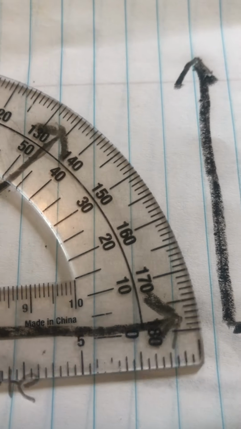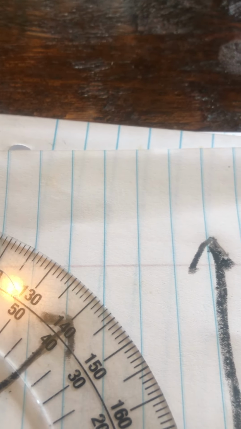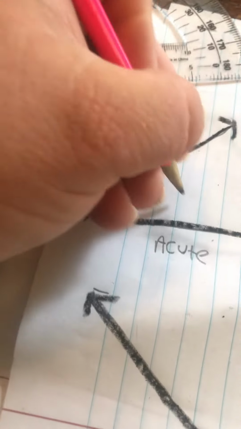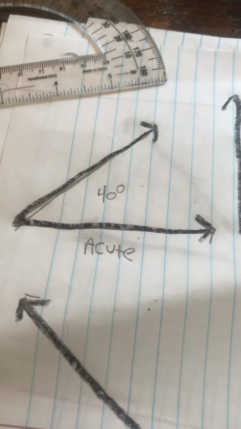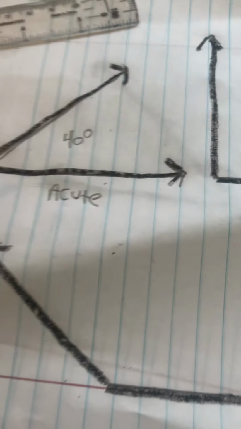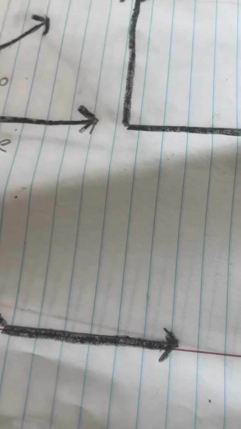You got your vertex lined up in the hole, and it's lined up with 0 here, and it goes through about 40. So this angle is about 40 degrees. We're going to call it 40. I know that is right because it looks like an acute angle, and that measurement makes sense because it's less than 90 degrees.